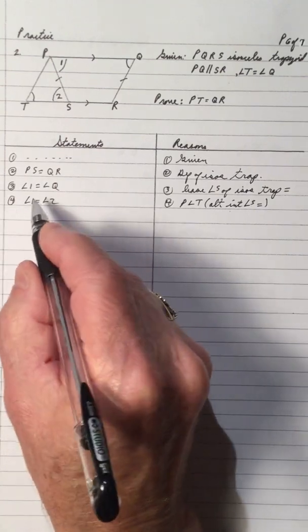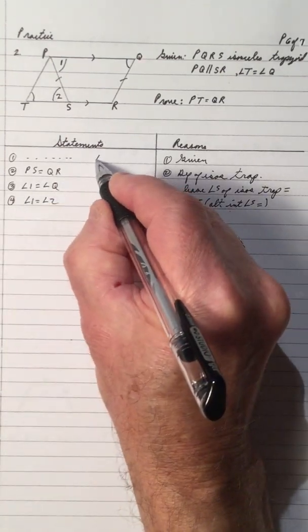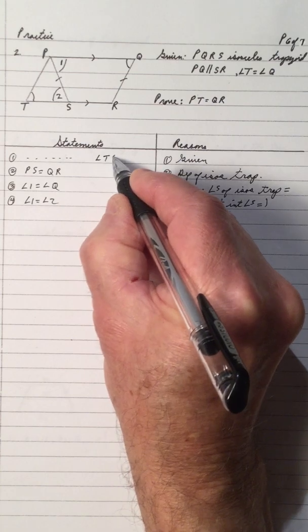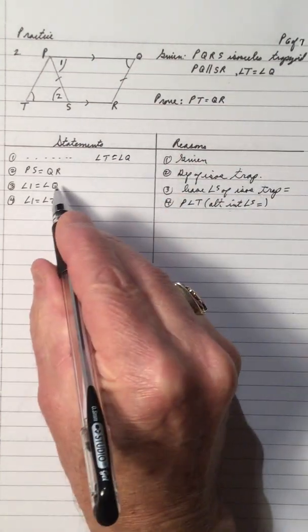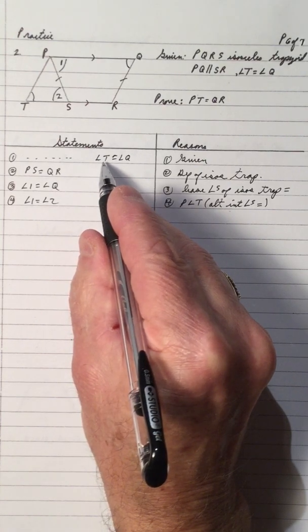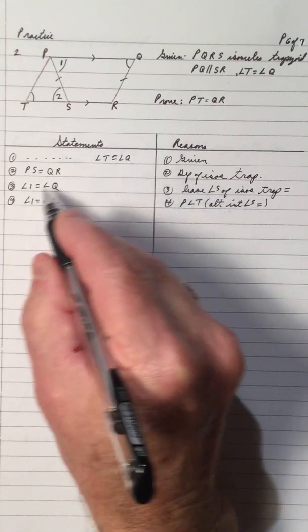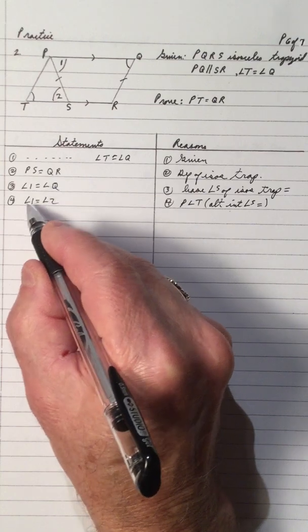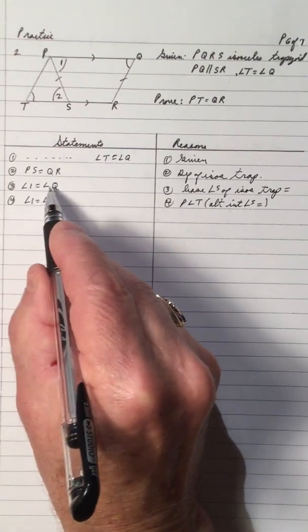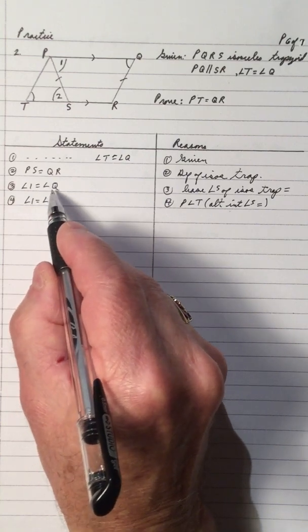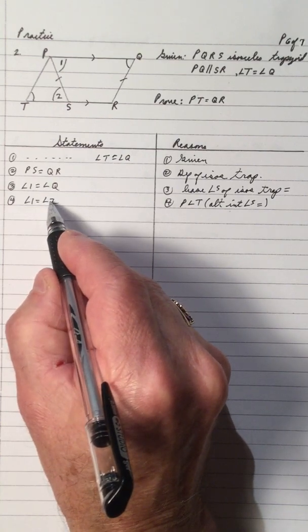And up here, I just wrote it in here, angle T is equal to angle Q, just so you can see it here. That's in the given. So if we have T is equal to Q, Q is equal to 1, 1 is equal to 2. So if we put it all together, if 1 is equal to Q and 1 is equal to 2, that means T is equal to 2.